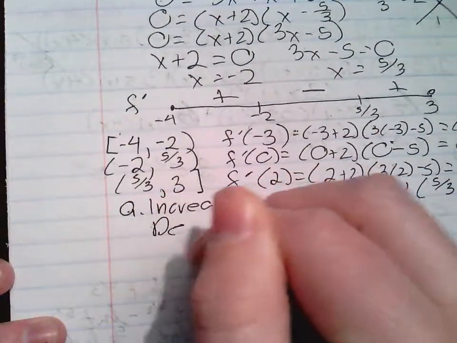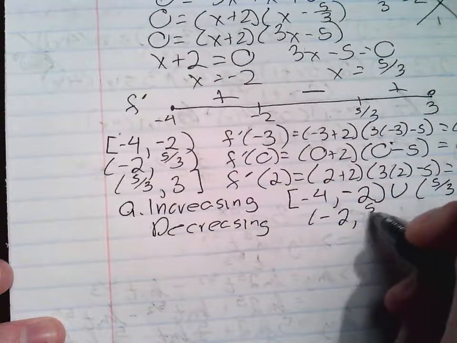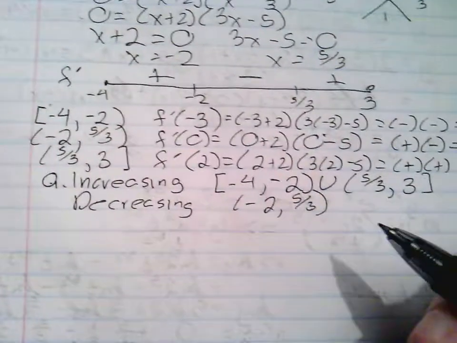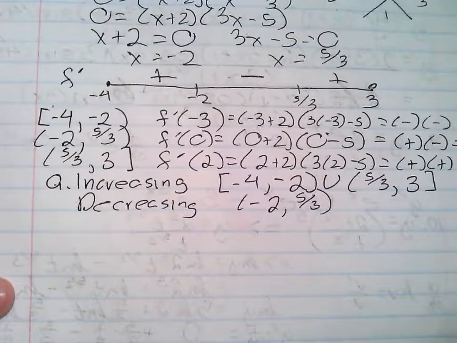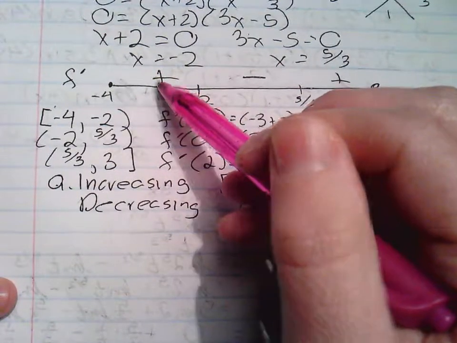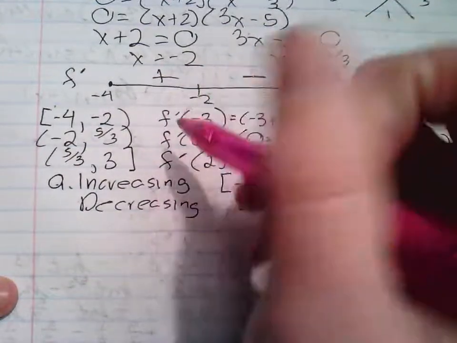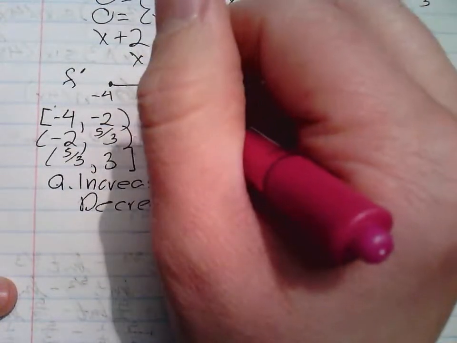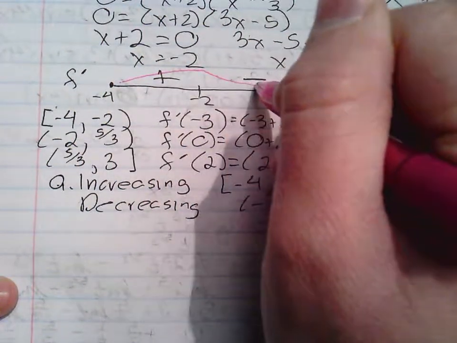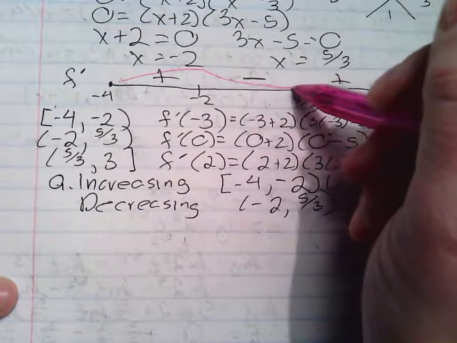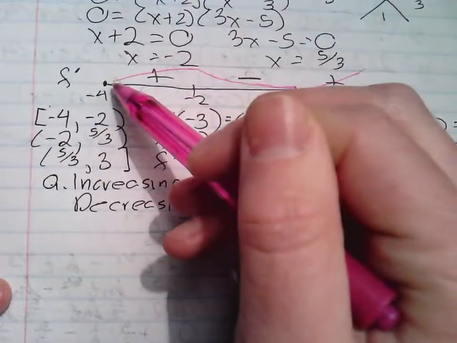It's decreasing from negative 2 to 5/3. Okay, extrema. So don't forget to check your endpoints. This is probably going to be a max, okay? Because it's increasing. So this is increasing, so this is going to be a min. Because see, it's increasing, decreasing, and then increasing. Okay, so you see that's going to be a min.